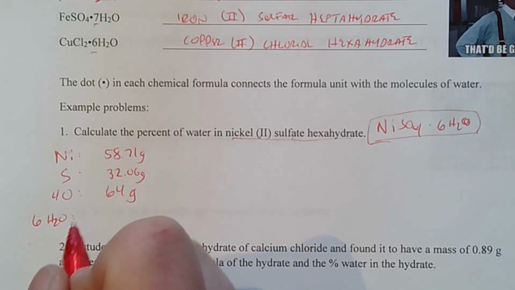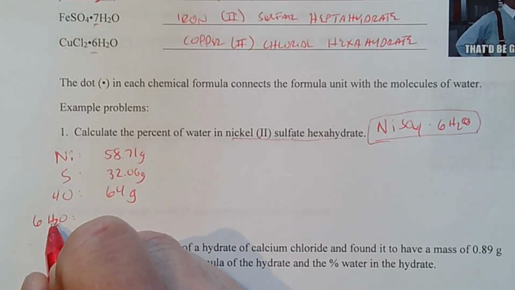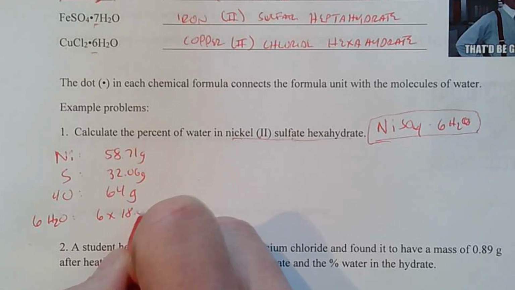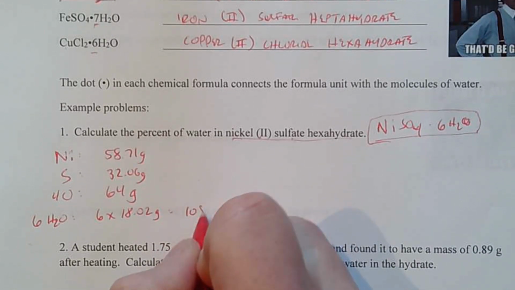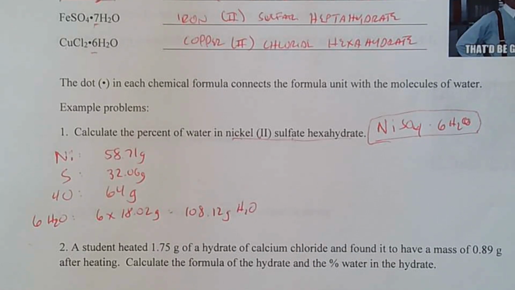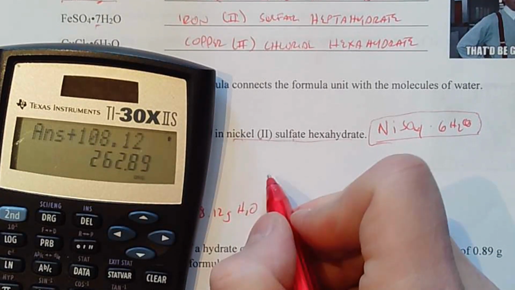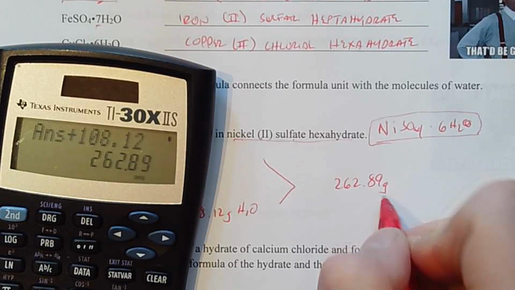The molar mass of water is roughly about 18.02 grams. You got 16 from the oxygen, 2 hydrogens, that's 18.02. So 6 times 18.02 grams. So the water contributes 108.12 grams from the water. These things contribute, or roughly the molar mass of the whole thing is 262.89 grams.